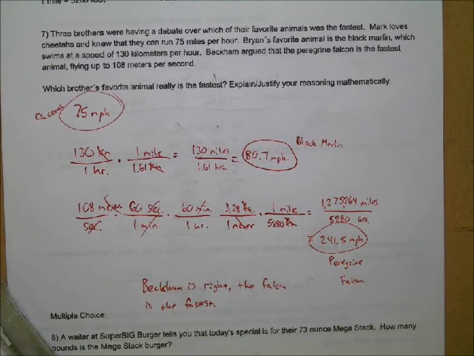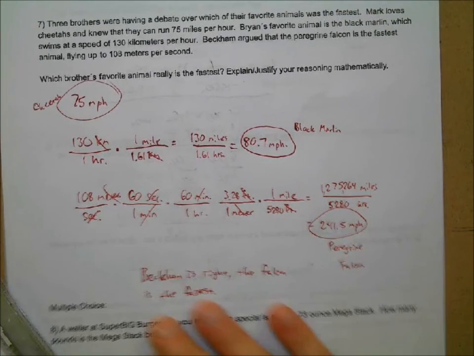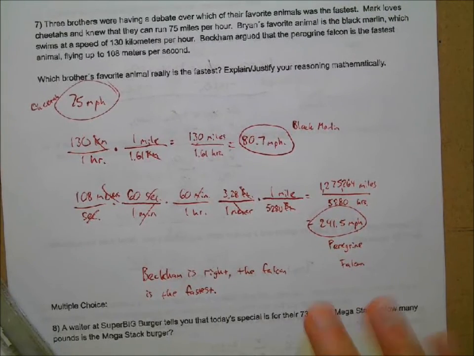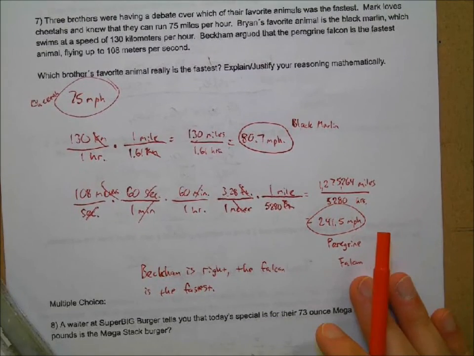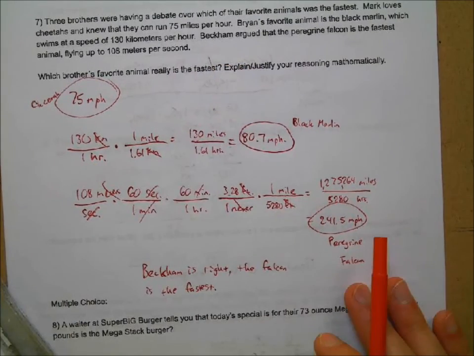Okay? So, question about test responses here. It says, which brother's favorite animal is really the fastest? Well, Beckham's is. Explain or justify your reasoning mathematically. Well, we explained and justified it mathematically. Yes. So the words just need to be the falcon is the fastest. You don't need to say Beckham is right because it really just says which animal is right. And yes, your work is your justification. You don't need to explain any more beyond that.